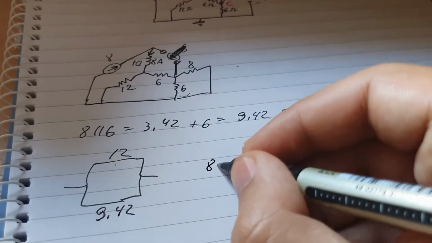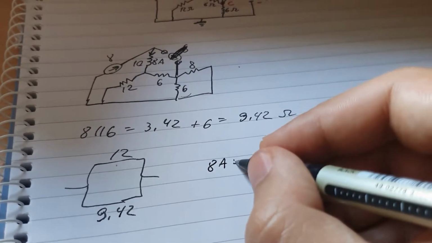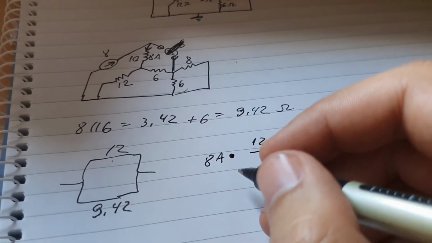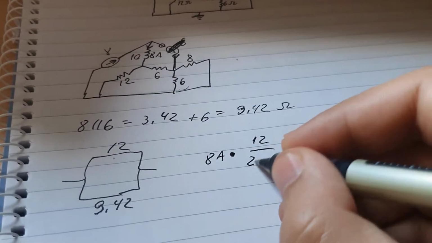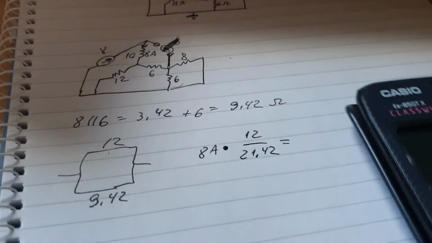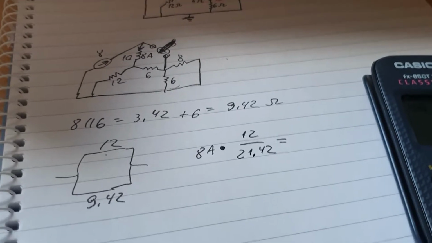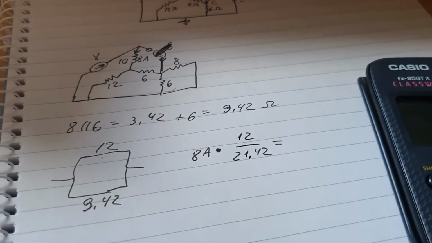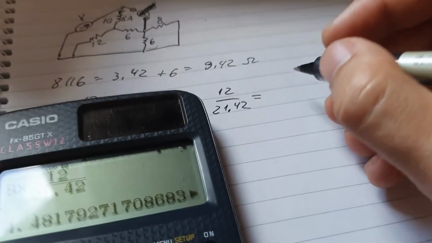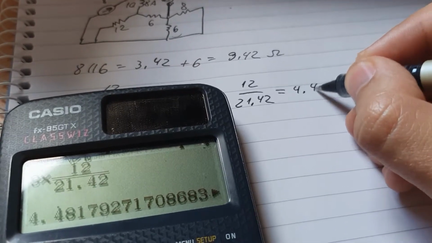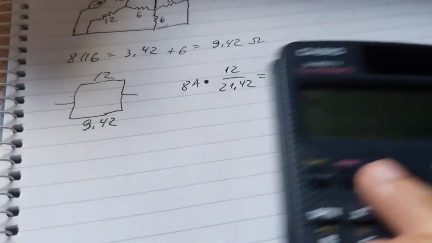So 8 amps are coming in, multiplied by 12 over 12 plus 9.42, that would be like 21.42, wouldn't it? So that is equal with 8 times bracket 12 over 21.42. That will give us 4.5, let's say. No, let's put 4.48, just to be accurate about it.